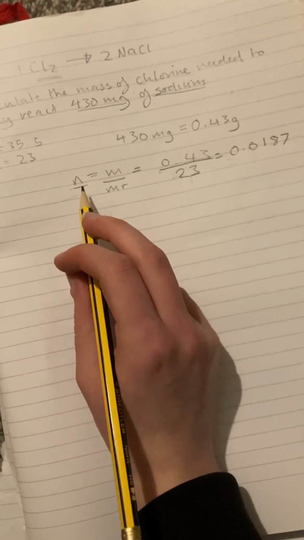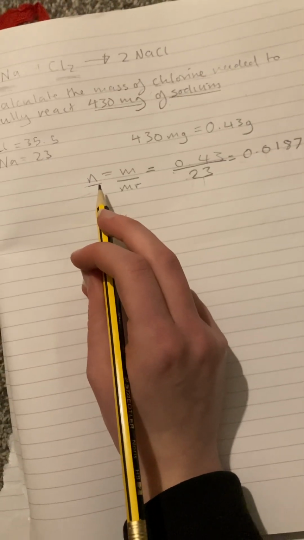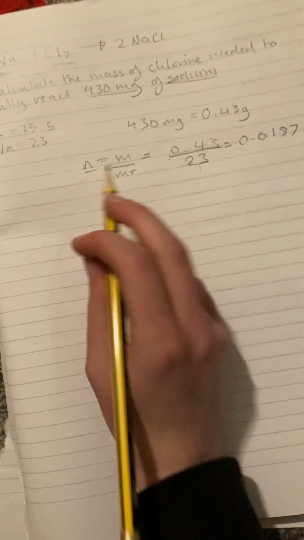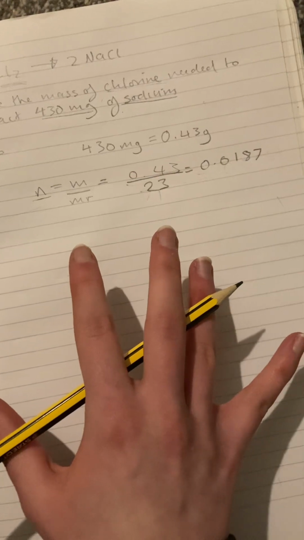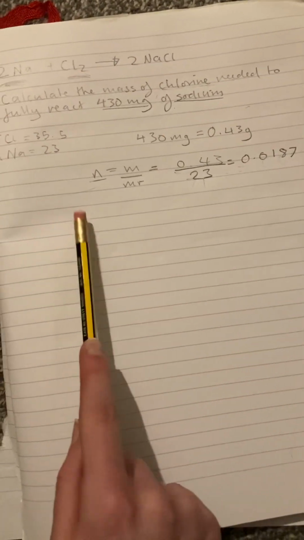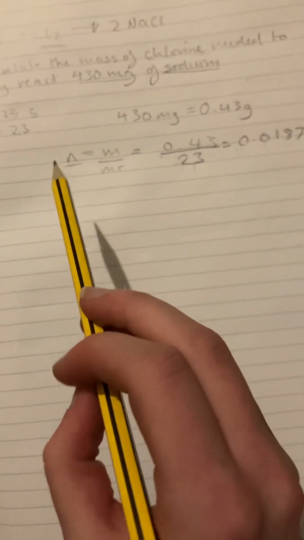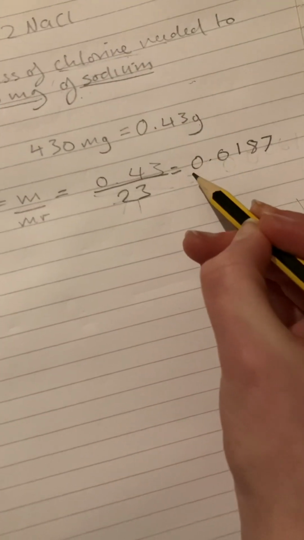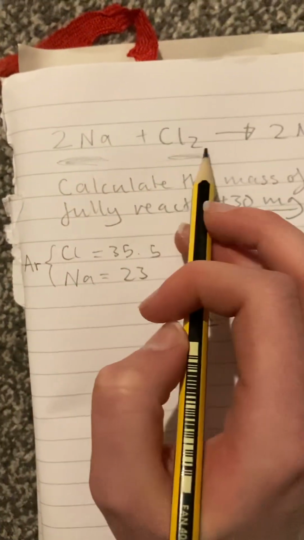The N is going to be used in a ratio. Oh, so N means number of moles. That's what it means. Okay, so we've got a ratio of 2 to 1. So we need to divide this by 2 because there's 2 sodiums and 1 chlorine.